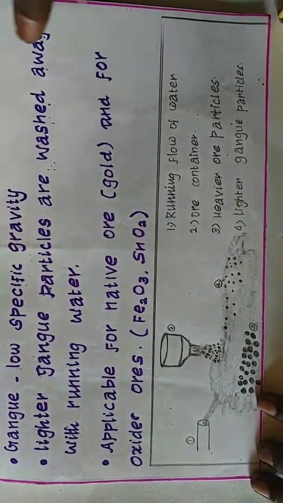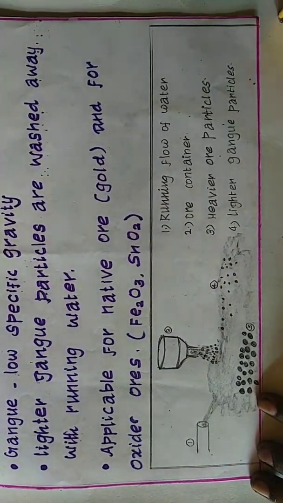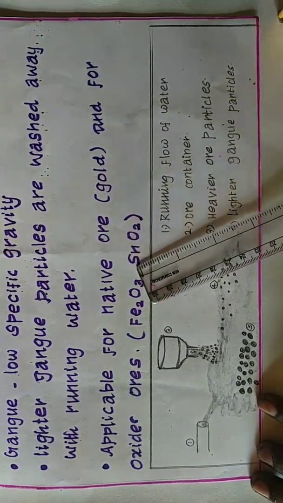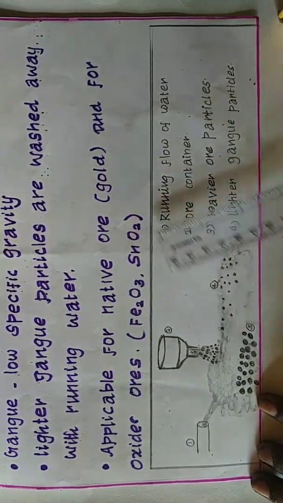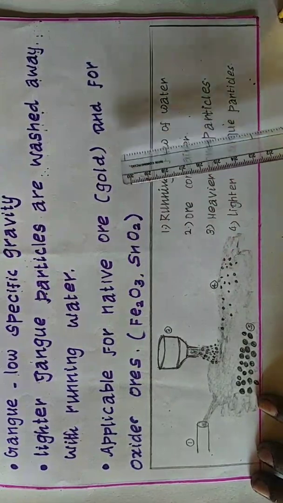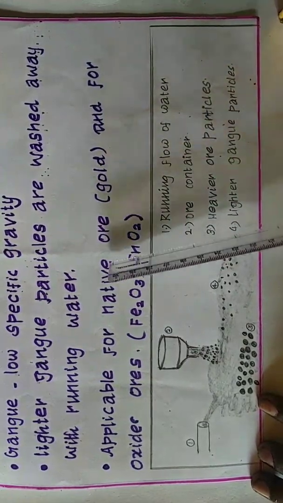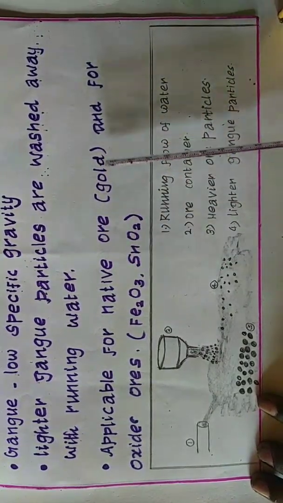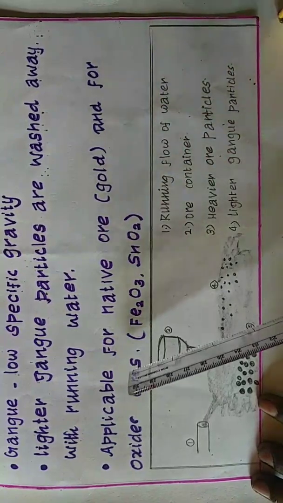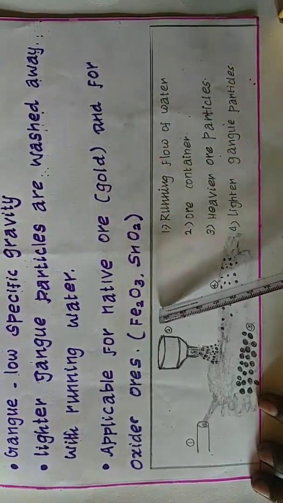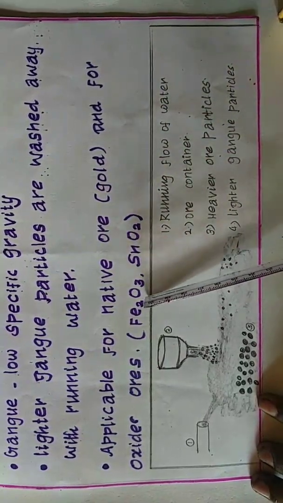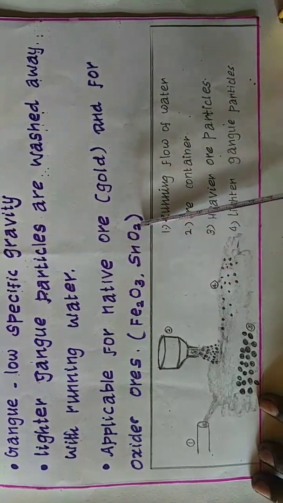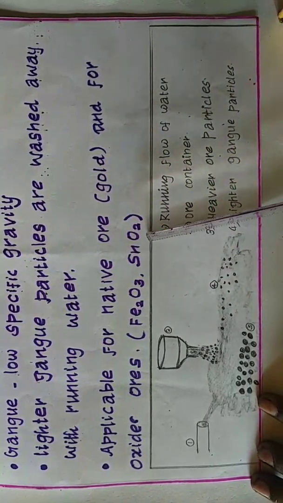Okay, and this method is mainly applicable for native ores. About native ores we have seen in the first video itself. Native ores example, gold. Okay, so it's mainly employed for native ores such as gold, and also for oxide ores such as Fe2O3, that is hematite or iron oxide, and tin oxide, which is called tin stone.